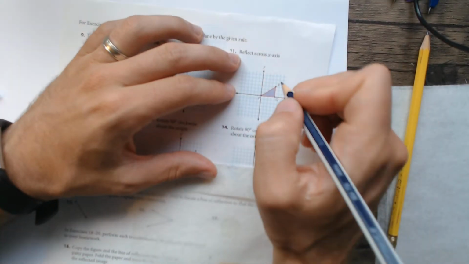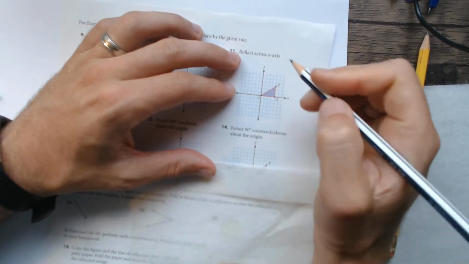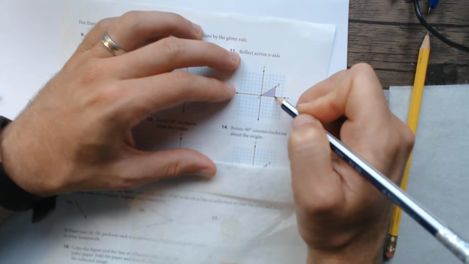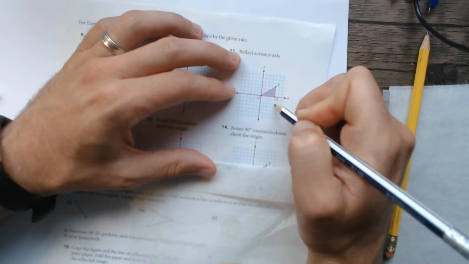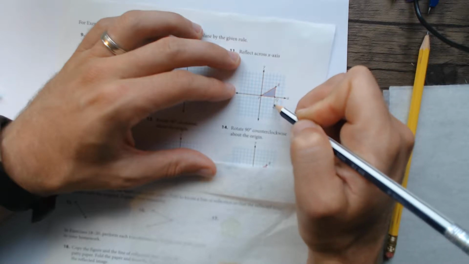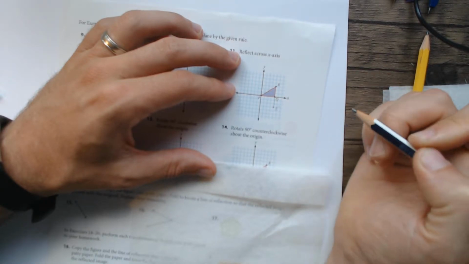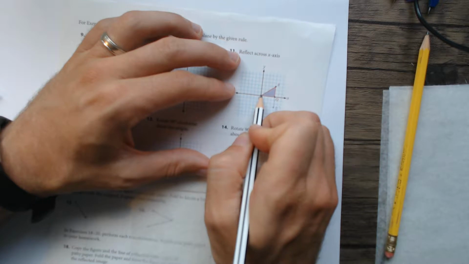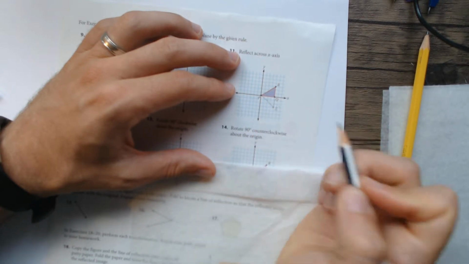The other way to do it, though, is to count. So we know that R is 1, 2, 3 away. So the image will be 1, 2, 3 away. Right below it, that will be R prime. And these are on the x-axis, so they'll just stay there. And that would be your image right there.